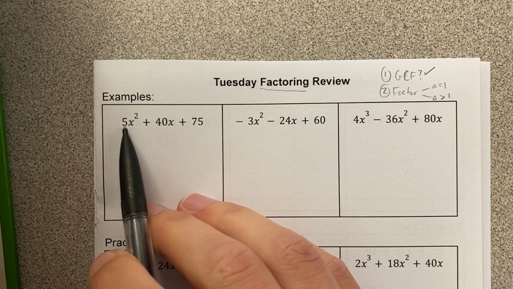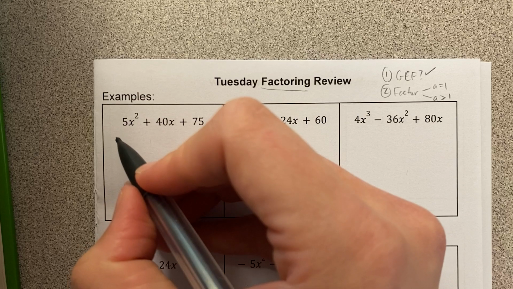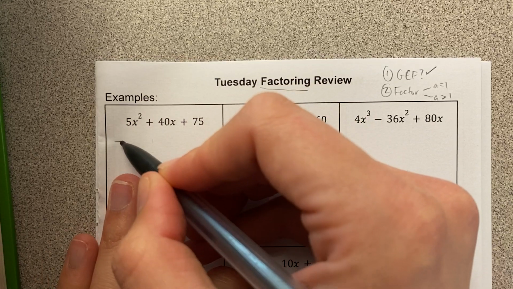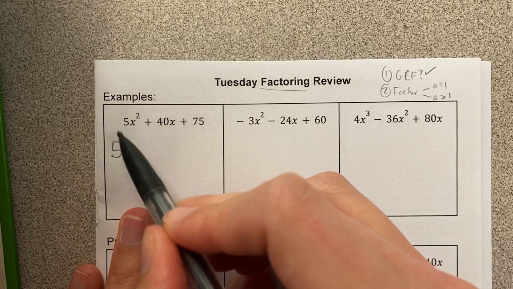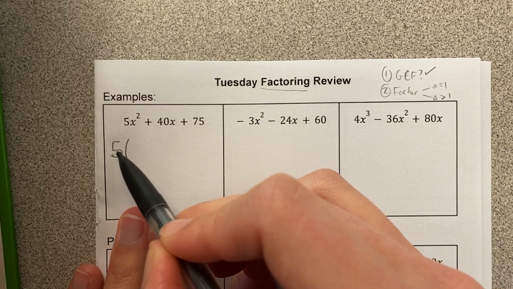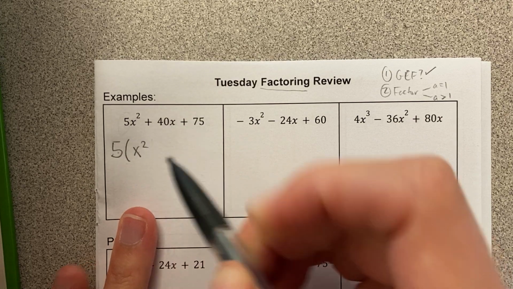I'm checking. Do I have a GCF? Is there a number that multiplies to 5, 40, and 75? Yes, there is. That number is 5. 5 multiplies to 5, 40, and 75. And it's very typical for the GCF to just be that smallest number. So 5 times what is 5x squared? Well, 5 times x squared is 5x squared.